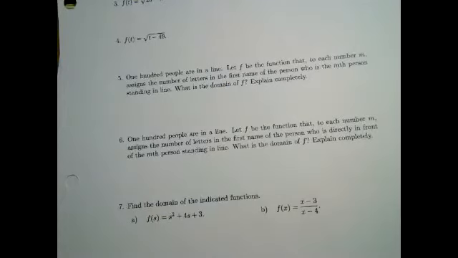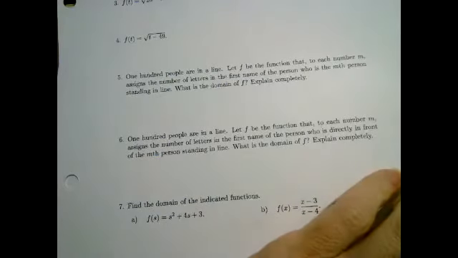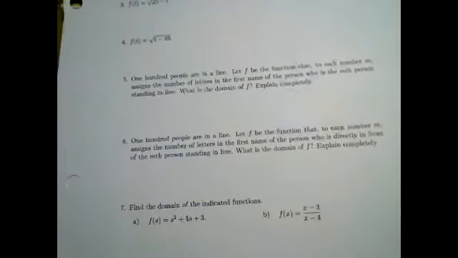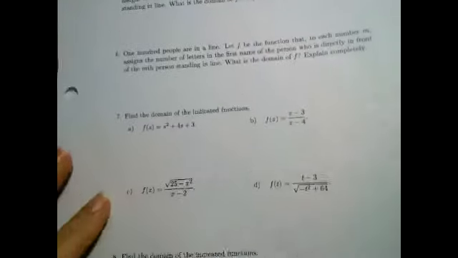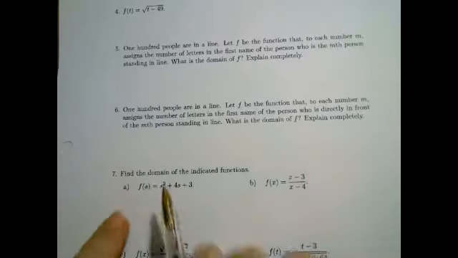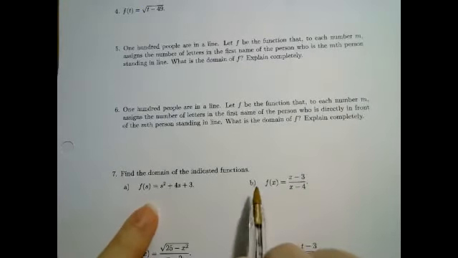So from 2.1, I have number 8, E, and 7, A. Okay, I will go over those. All right. So number 7, A. What is 7A here? Find the domain of the indicated function.